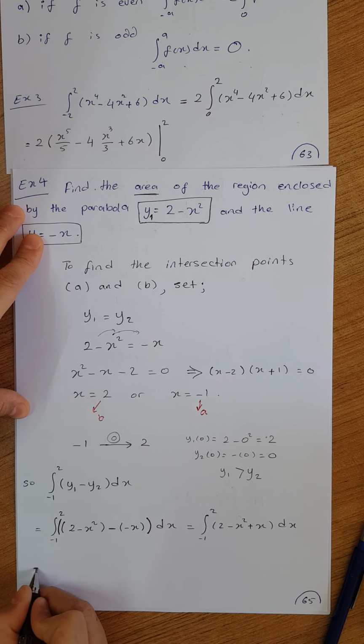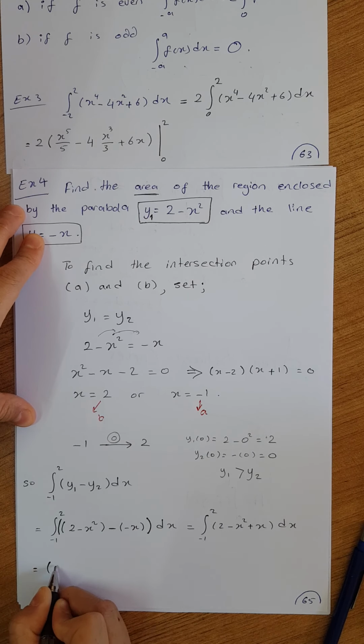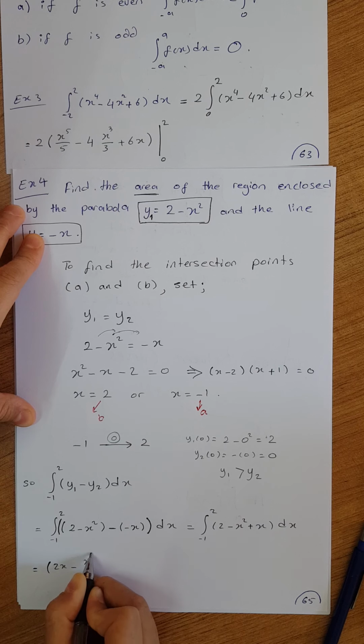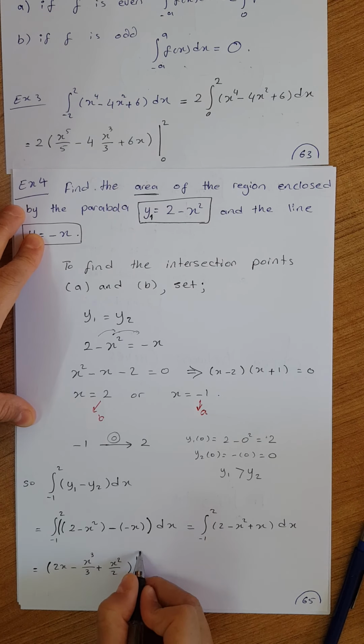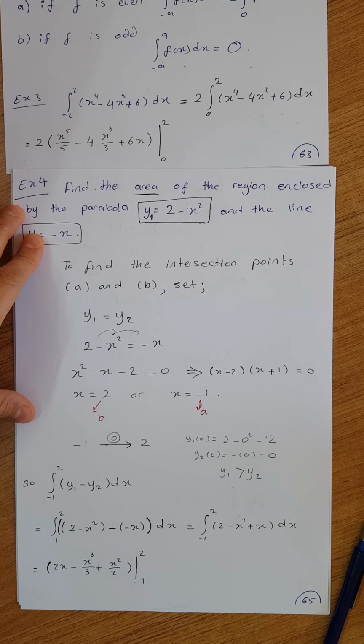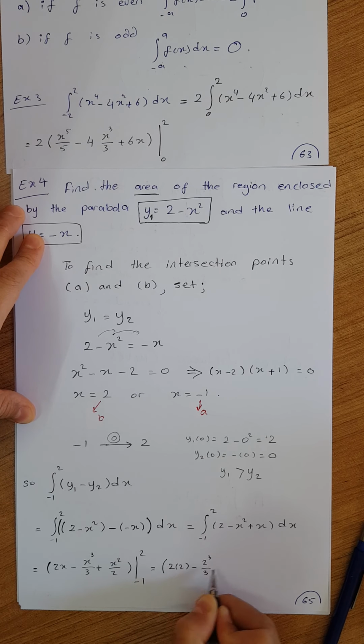Now solve this one. That's equal to what? The integration of 2 is equal to 2x, minus the integration of x squared, which is x to the power of 3 over 3, plus the integration of x, which is x squared over 2. And the bound is from -1 to 2. Now input 2 into here. What will I get? I will get 2 multiplied by 2 minus 2 to the power of 3 over 3 plus 2 squared over 2.